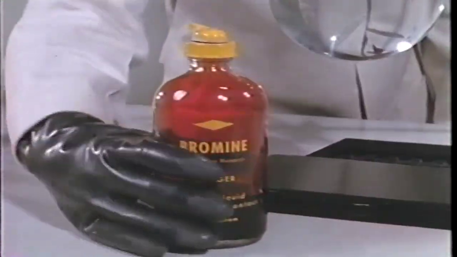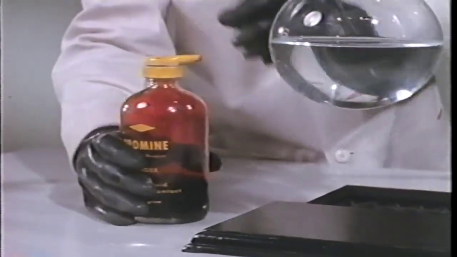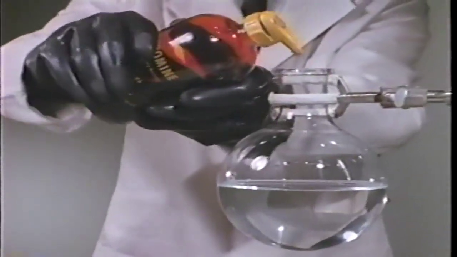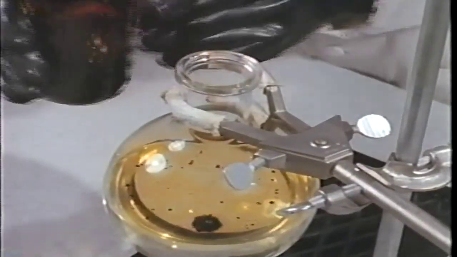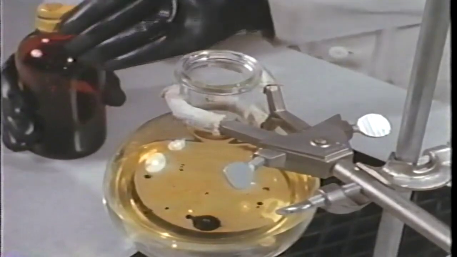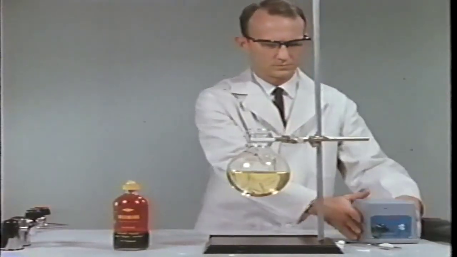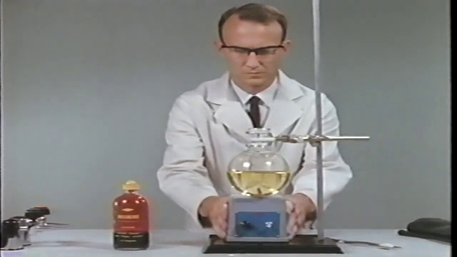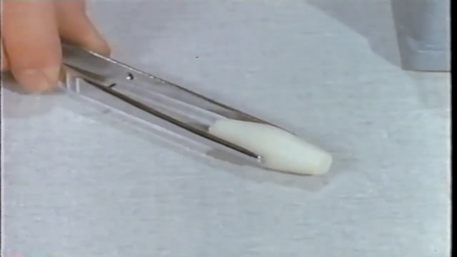But what about the solubility of bromine itself? When bromine is added to water, it settles to the bottom, indicating that it is more dense than water. Now we'll mix the bromine and water with the help of a magnetic stirrer and a plastic-coated magnetic stirring bar.